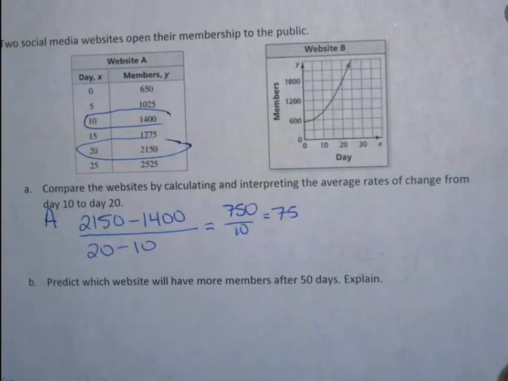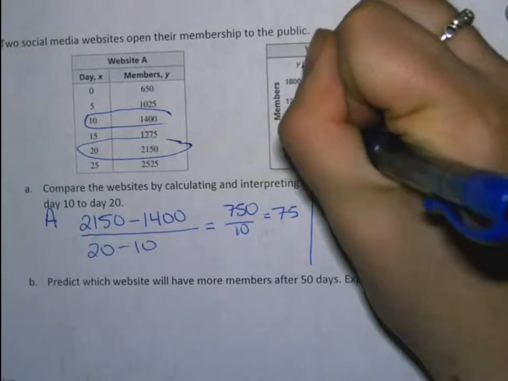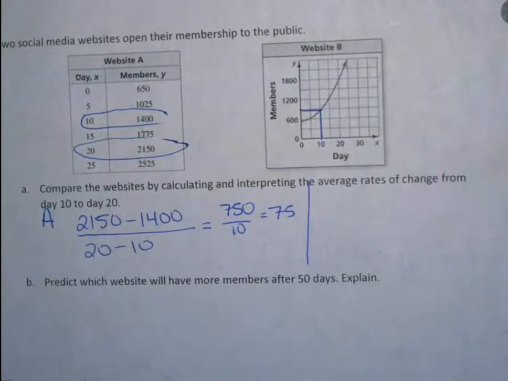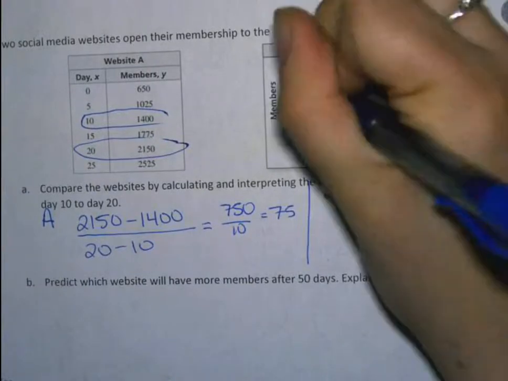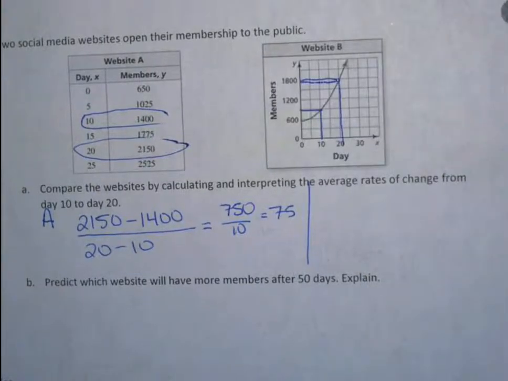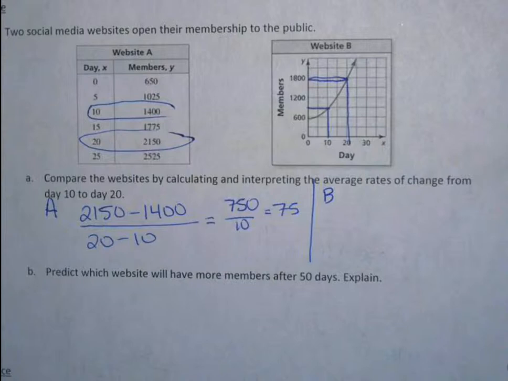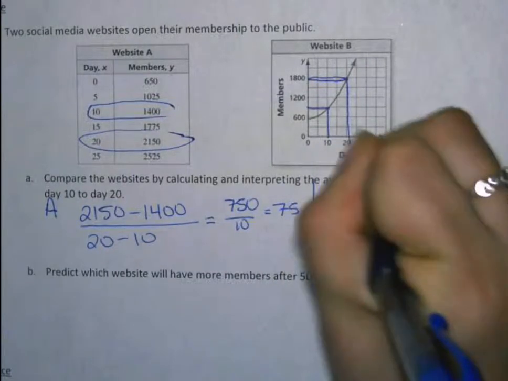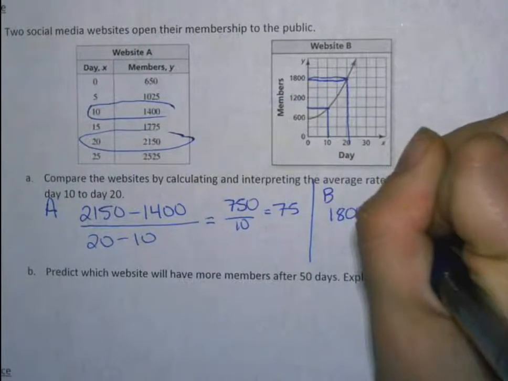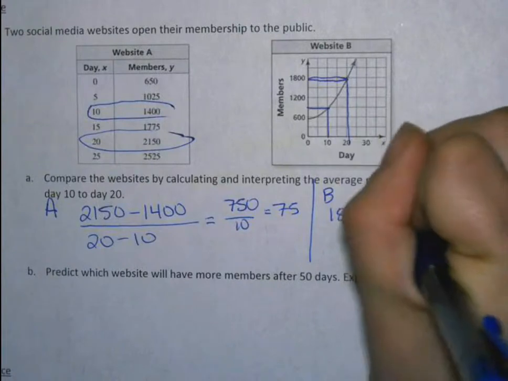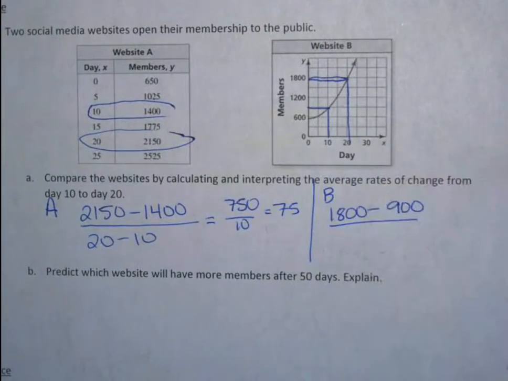I'm going to do the same thing with B. Except for B, this one gives me a table. So right here is where 10 is. And right here is where 20 is. Pretend I can draw a straight line. So what I'm going to do here is I'm going to take my second y value and subtract my first y value. So I have 1800 minus, these lines are counting by 300, so 900 over 20 minus 10.